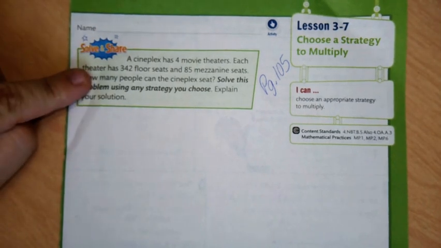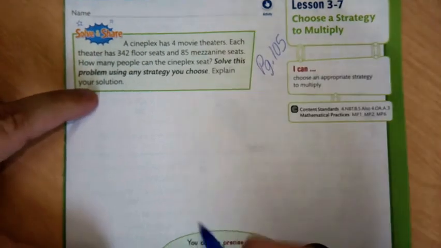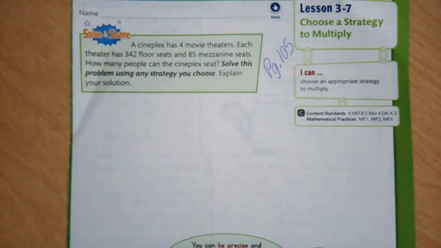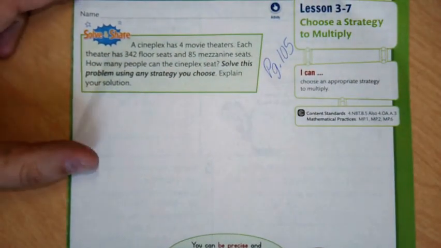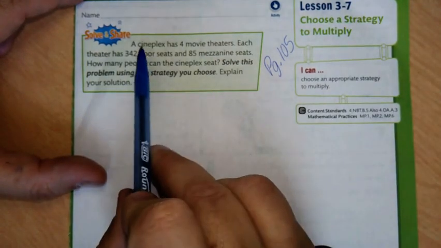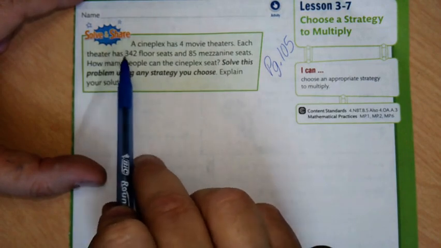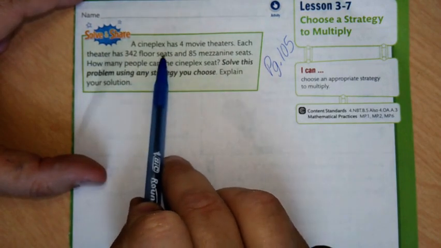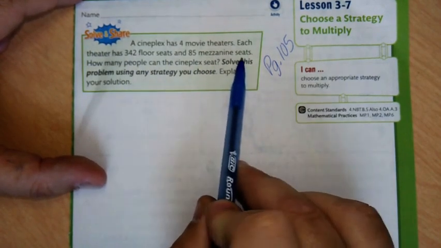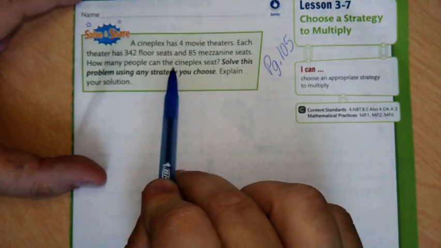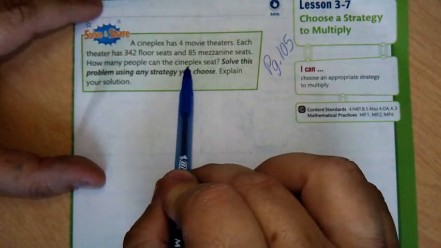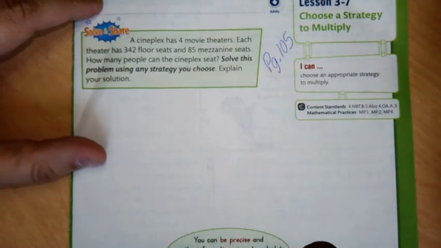So we're actually going to start right here on page 105, and we've got plenty of space here because we're going to start off with traditional multiplication. All right. So it says here, a Cineplex has 4 movie theaters. Each theater has 342 floor seats and 85 mezzanine seats. How many people can sit in this? How many can the Cineplex seat? Solve this problem.